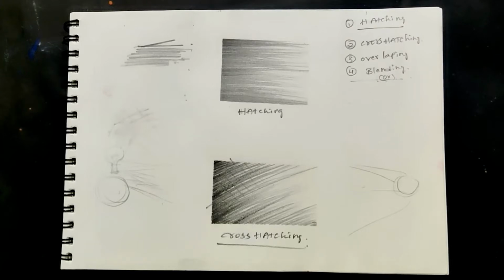Hi, today we are going to learn about lighting. What is lighting and what is shading? Okay, last class we learned about hatching. What are the types of hatching? Yes, so how do we consider light and shade in any drawing we do?